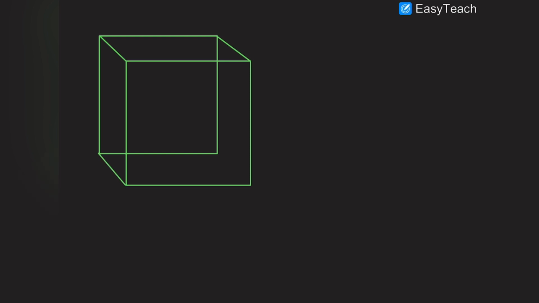Let us see that this is the x-axis, this one is y, and z is this one.